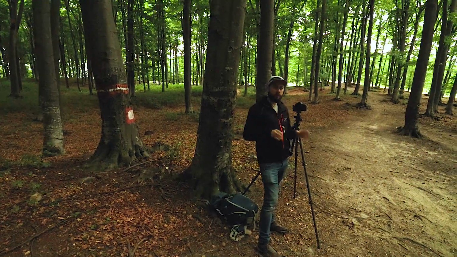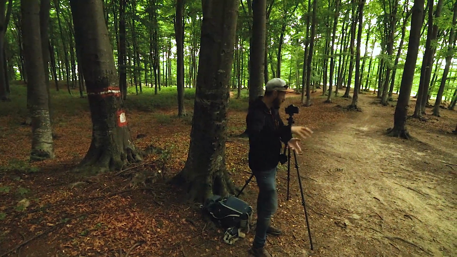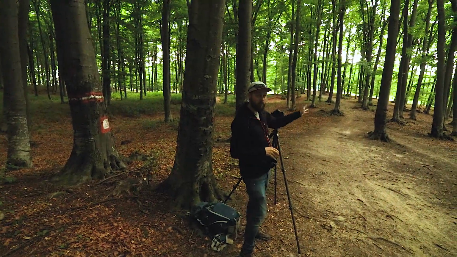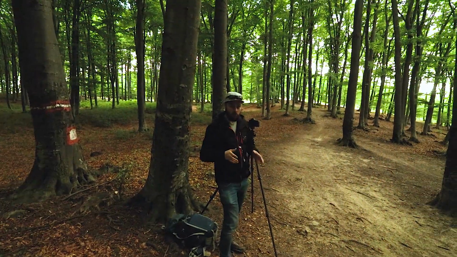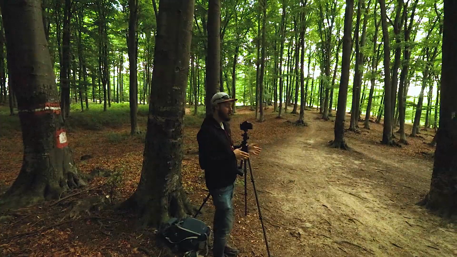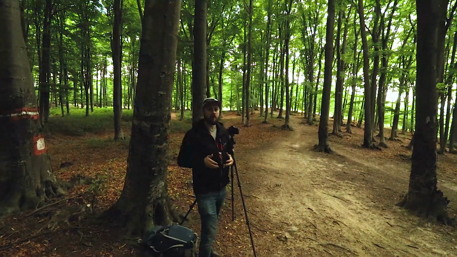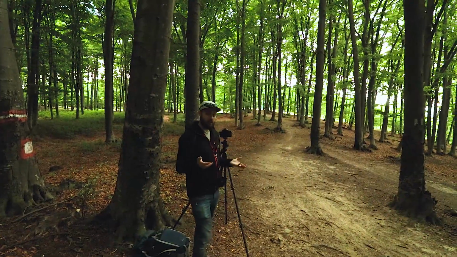Here we have a very interesting situation where the trail kind of goes like this, and then it switches to the right and then a little bit to the left. It's not going to be the strongest leading line that you can find in the forest, but it's going to be a powerful way in which you can emphasize the road and you can emphasize the forest.